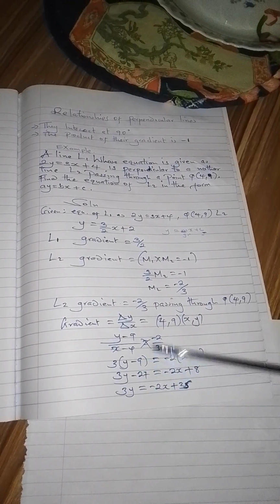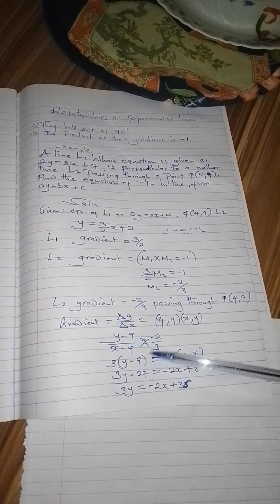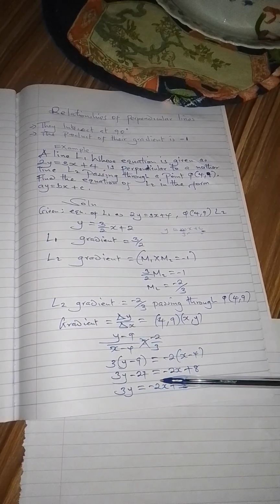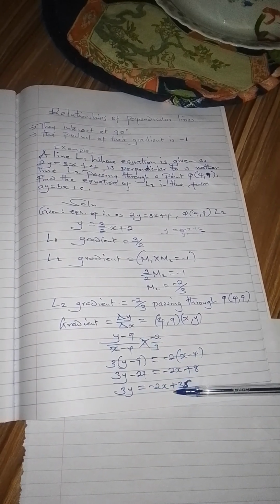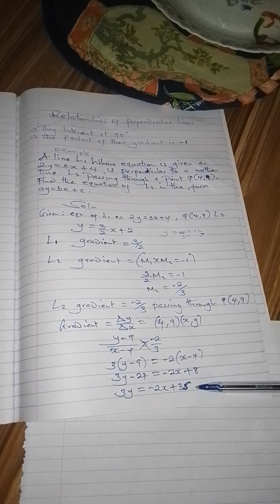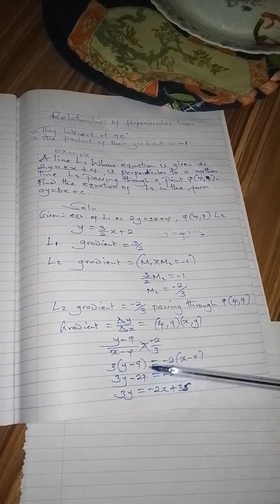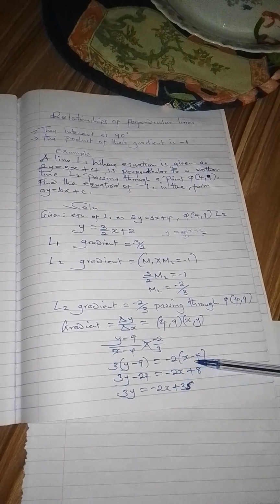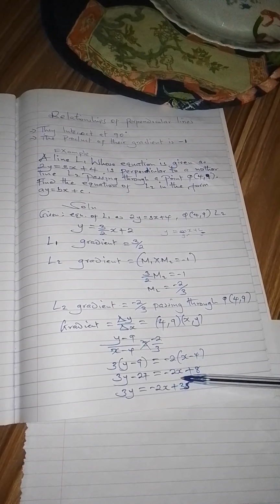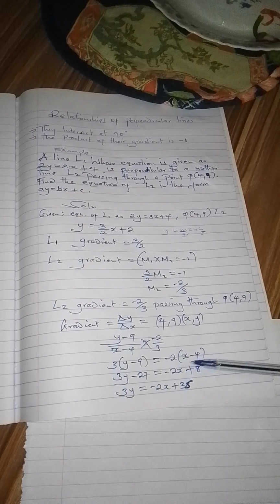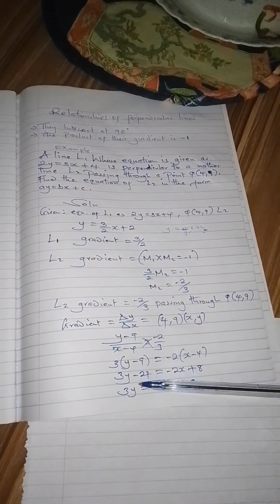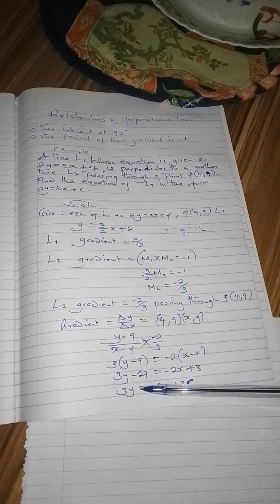Then when you solve that one, you solve this particular problem here, you'll end up with 3y is equal to -2x plus 35. You see that? We multiply, you open this bracket, 3y minus 27 is equal to -2. Multiply this, you have -2x, then negative gives you a positive, then you have +8. Then here now, you just work out.